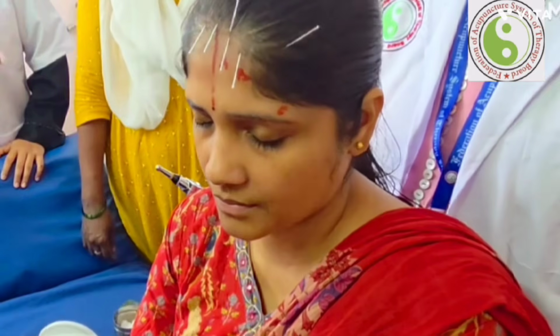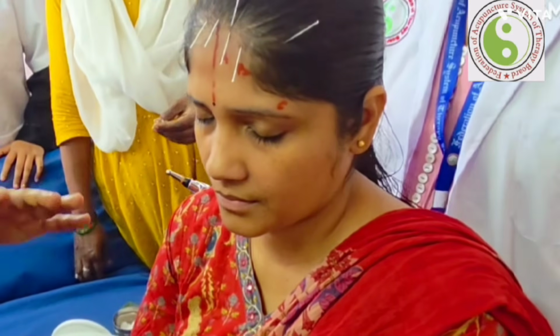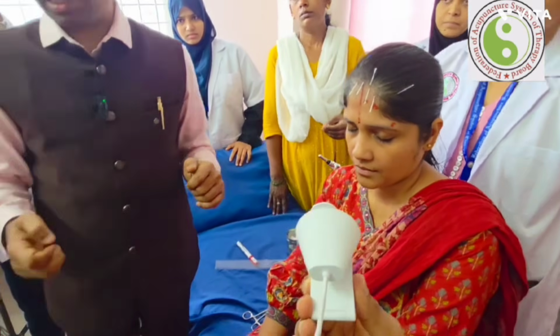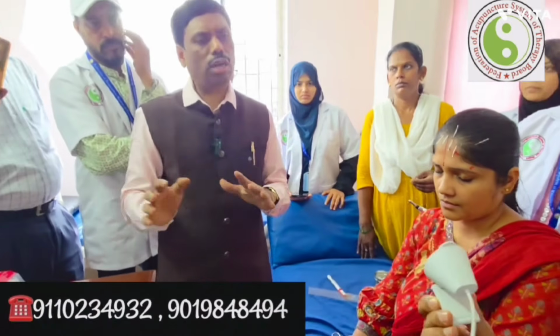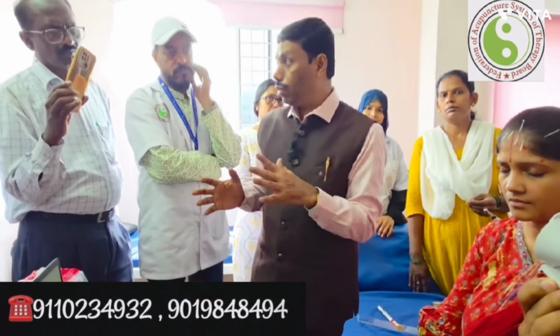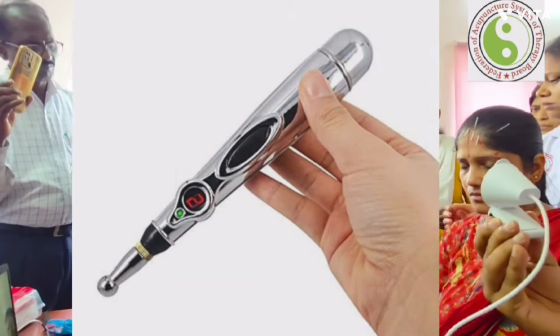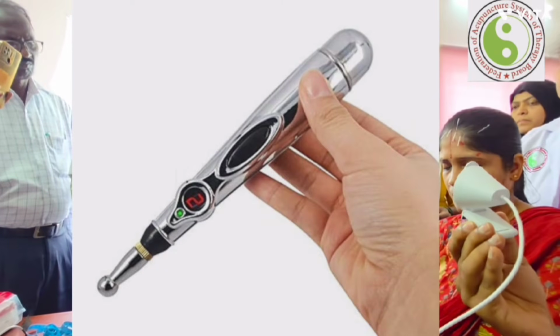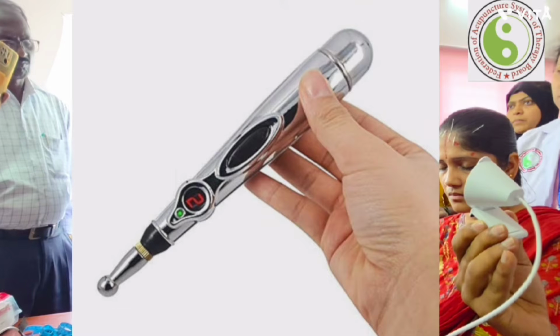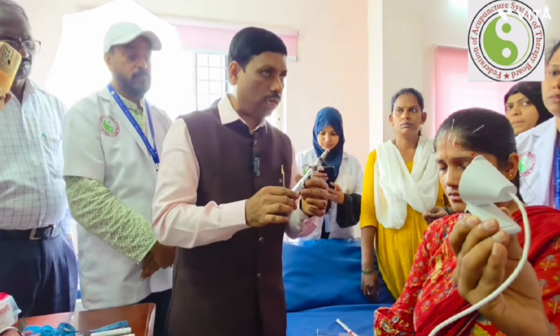So in 1 minute at least we can do it 100 times. That would be really better to stimulate that area. Now I have applied the needle. But maybe you feel that it is not possible to do that, then you can take the support of a stimulation device. This is called an acupuncture electrical pen or electronic pen.